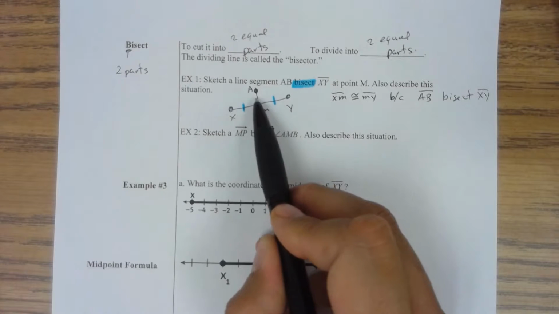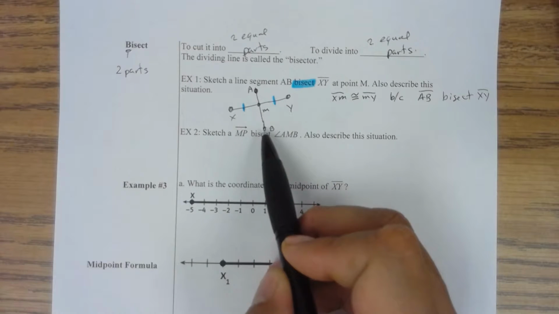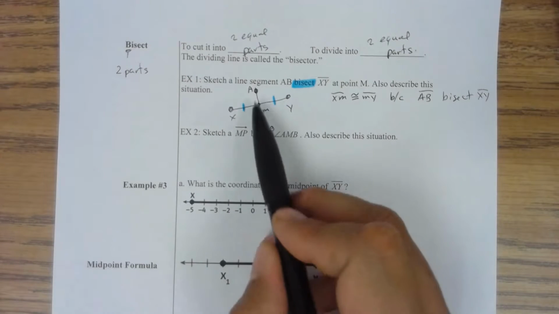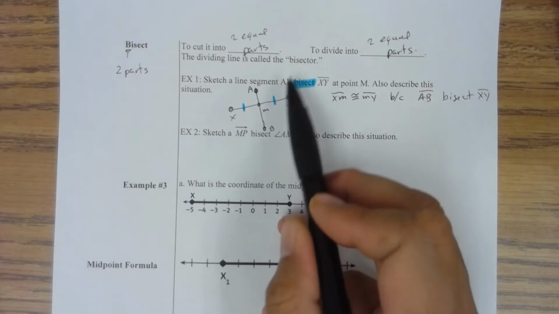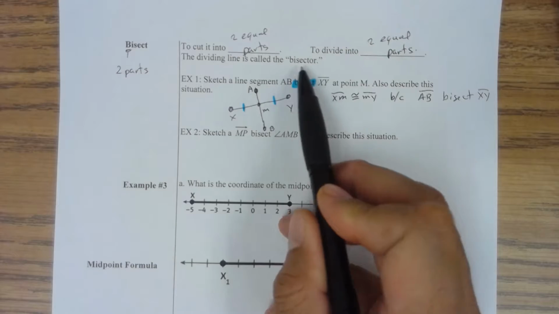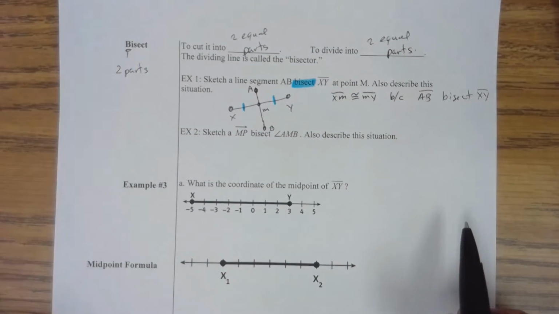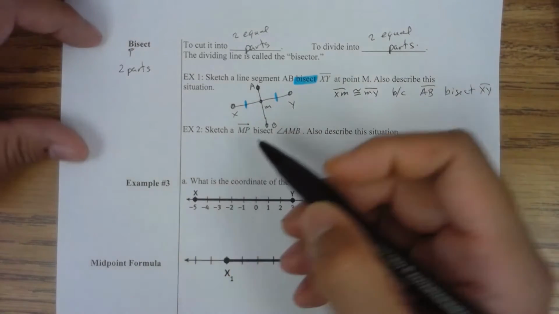Now we don't know that AM and MB are the same. We just know that this segment AB cut the thing in half. So this dividing line right here is called a bisector. Alright. Here's another picture.